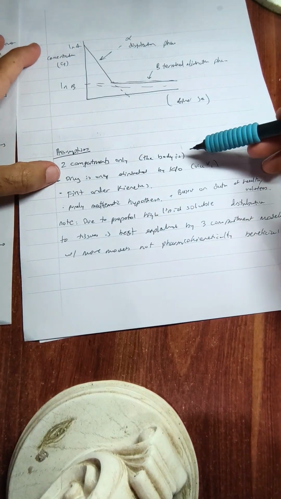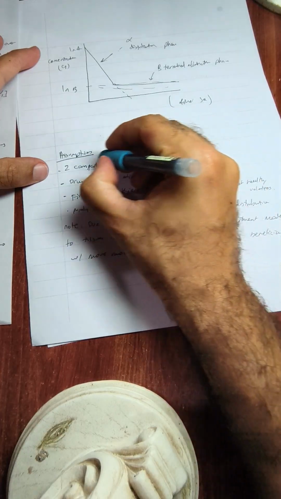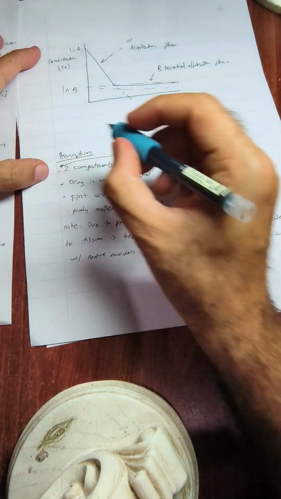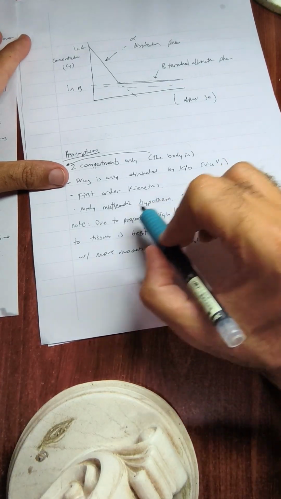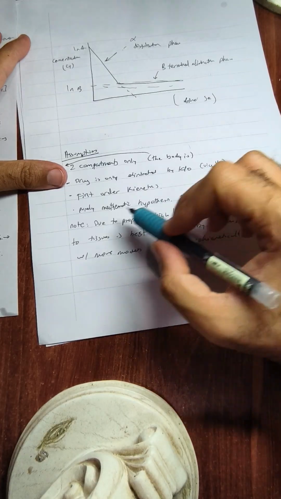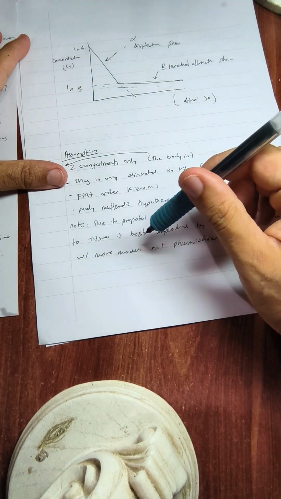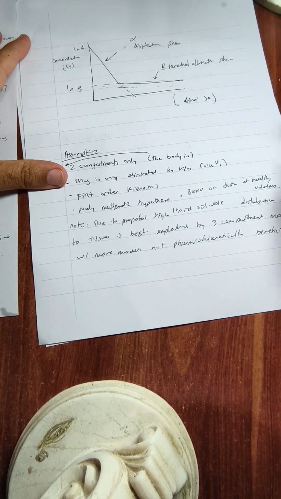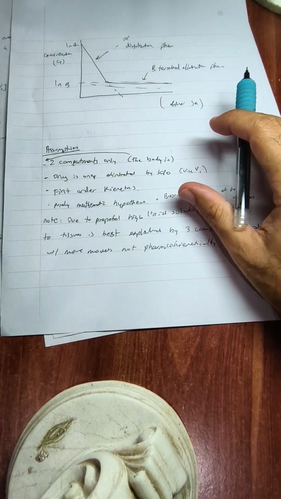Assumptions: the body is basically two compartments only. The drug is only eliminated by K10. It's first-order kinetics, purely mathematical, and based on data from healthy patients. Note, due to propofol's high lipid solubility, distribution to tissue is best explained by a three-compartment model, with more compartments not pharmacokinetically beneficial. So that's my answer.